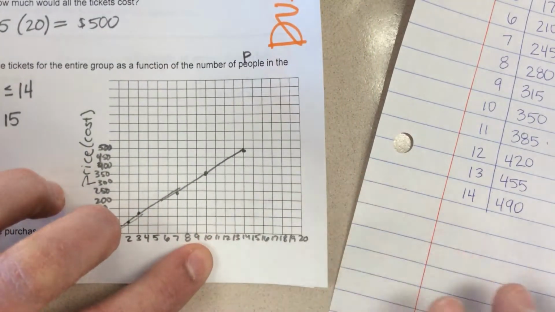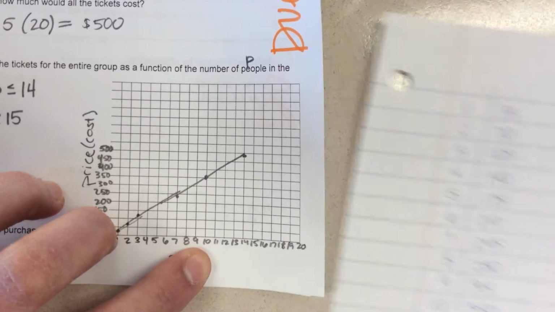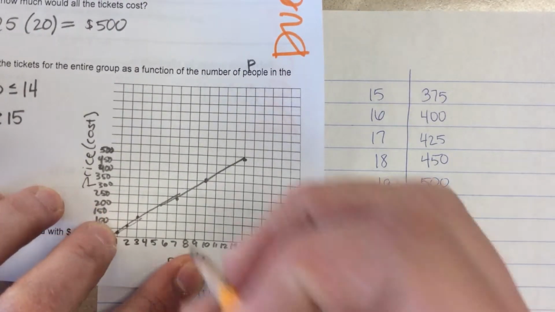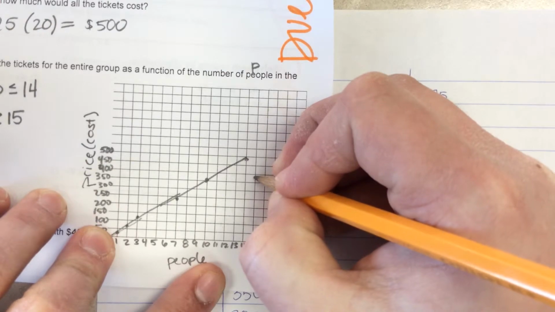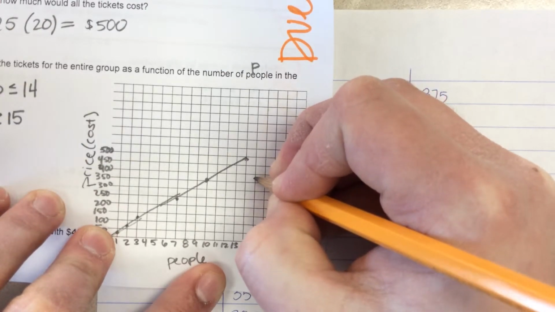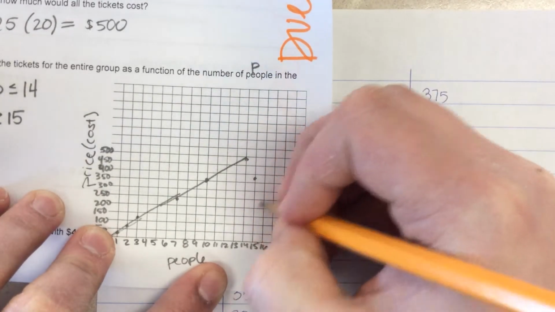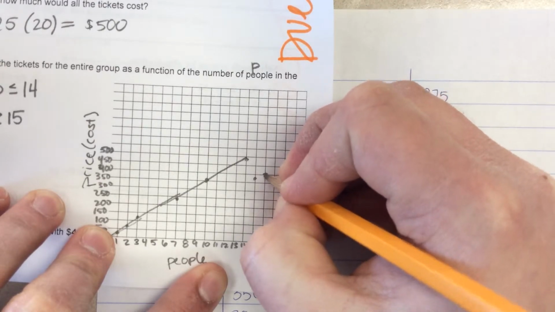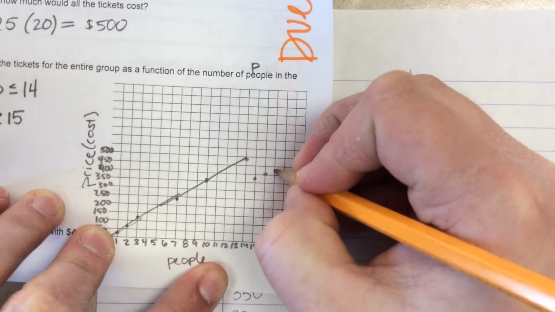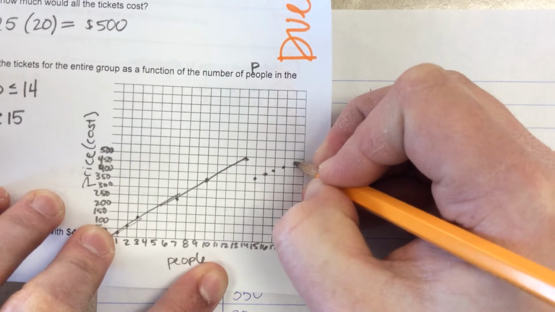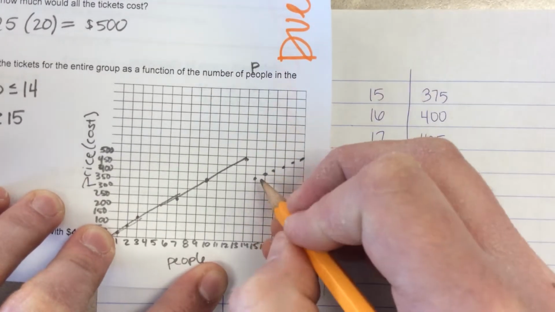If you notice, what happens at our 15 mark here is that our price drops to $375. Our price for 16 is $400. Then 425, 450, 475, and 500.